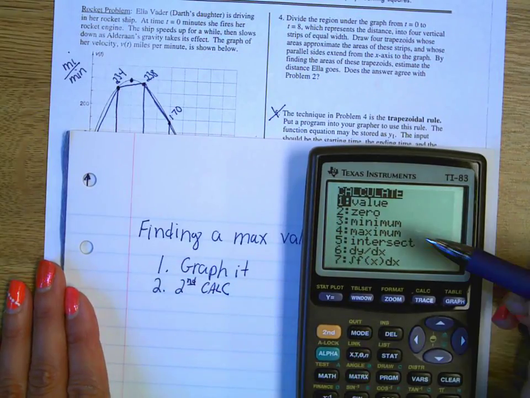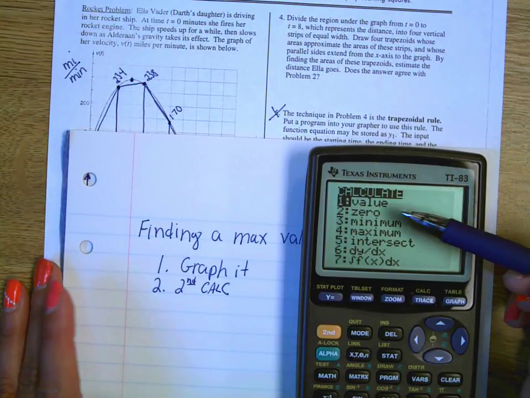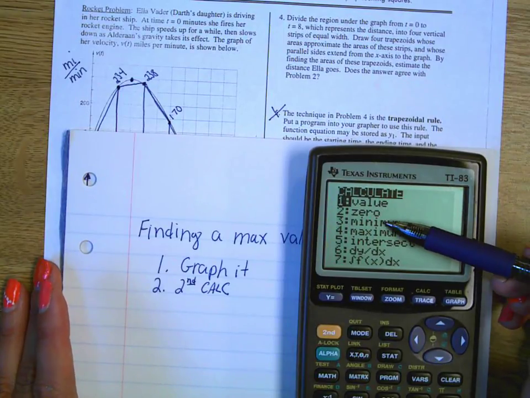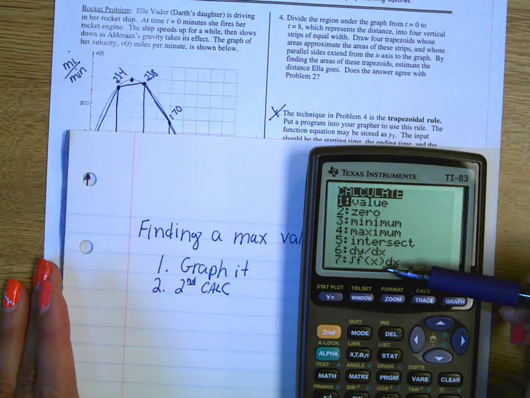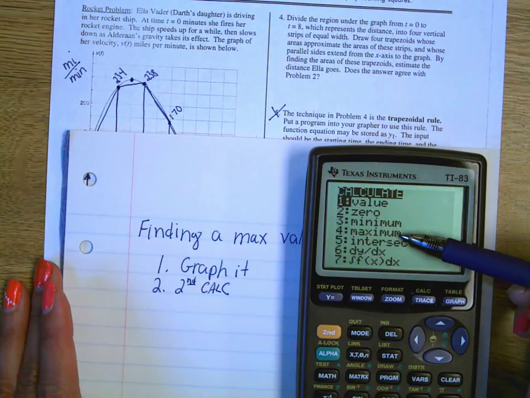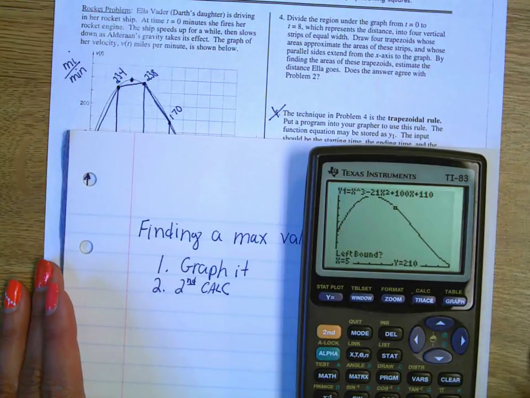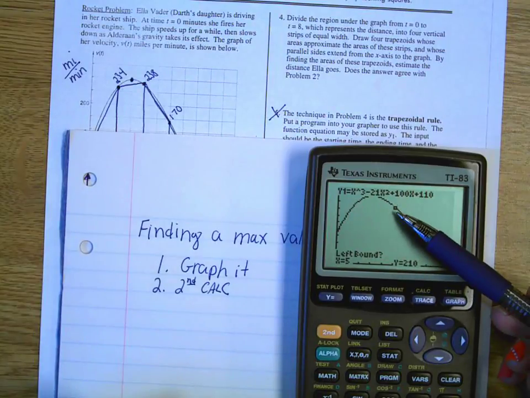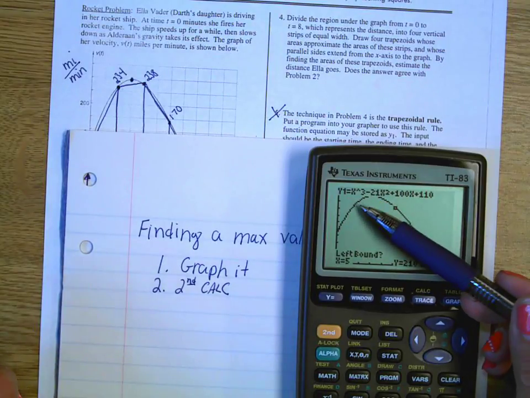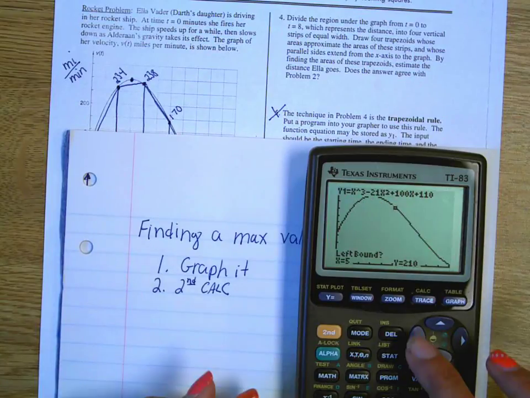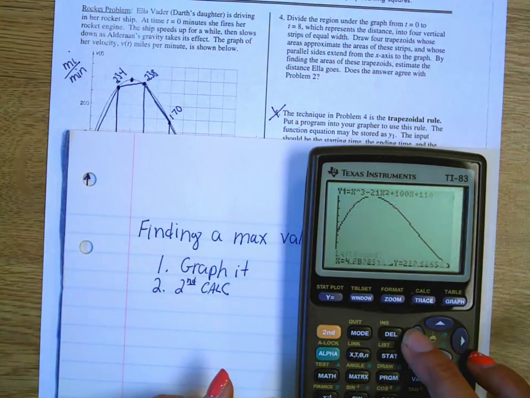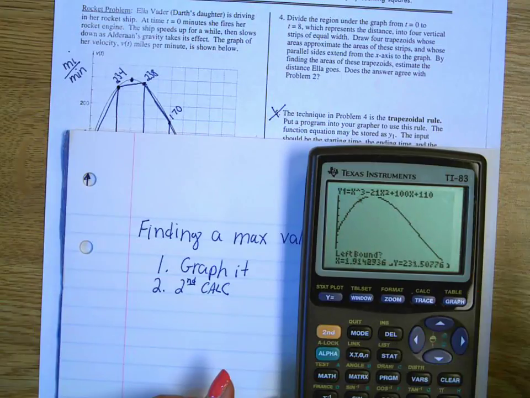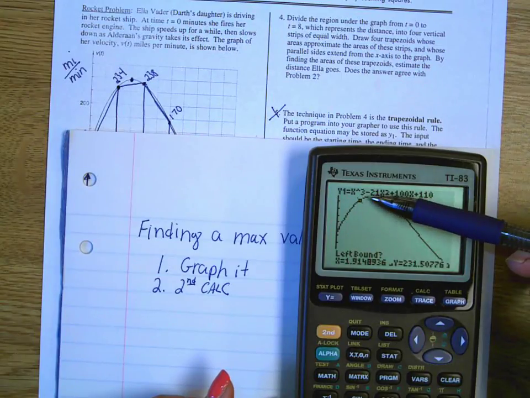And there's all kinds of things that the calculator will calculate for you. It'll find a value. It'll find a zero, a minimum, a maximum, an intersection, and we'll learn about these later. We're looking for a maximum, so press number 4. Okay, and what it's asking for is the left boundary. What you want to do is slide the cursor over so that you know you're to the left side of the maximum. So just use your arrow to the left till you can see it. It's on the left side there. Okay, I know I'm definitely on the left side of the maximum because it's up here.